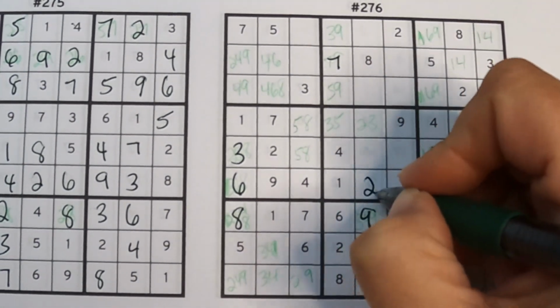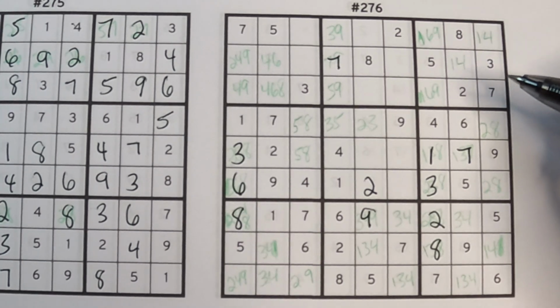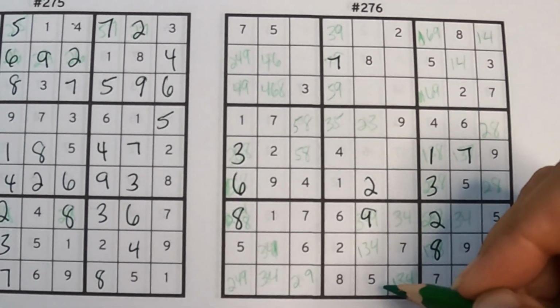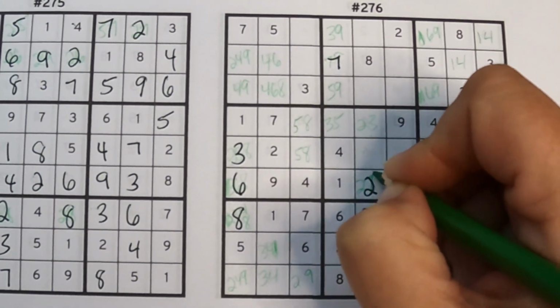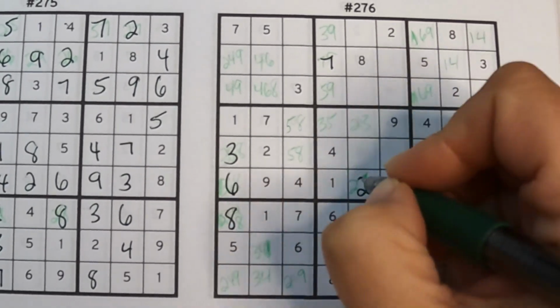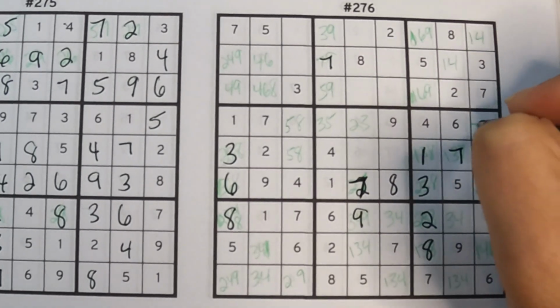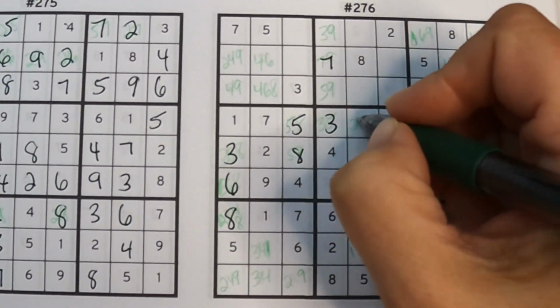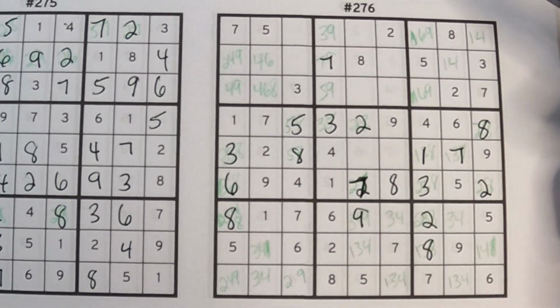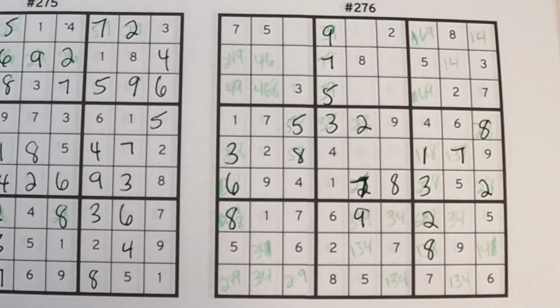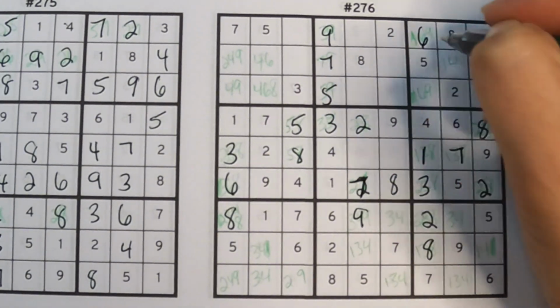For this row, we're missing 2, 5, and 8. We've got 5 and 8 here, so this is our 2. Wait. 2, 7, and 8. So we've got the 8 here, so 2, 7. 2 and 7 here. Means this is our 8. That 8 makes this our 2, 7. That 2 makes this our 8, 5, 8. That 5 makes this our 3, 2. That 3 makes this our 9, 5. That 9 makes this our 6, 9.